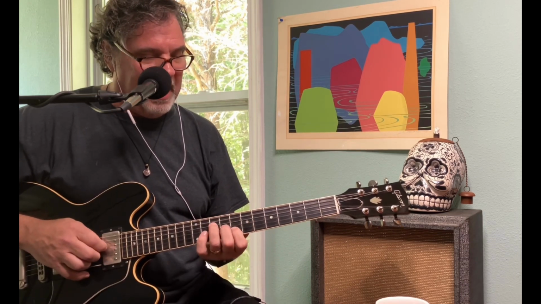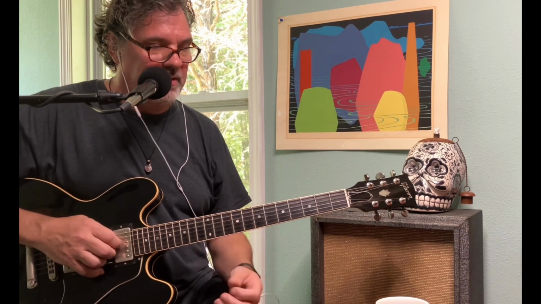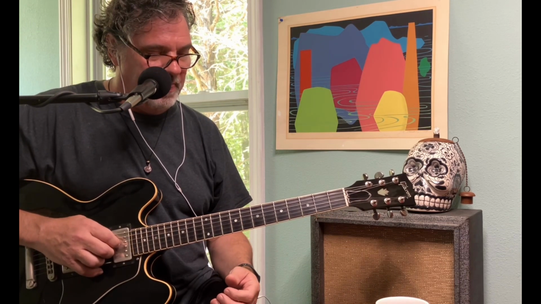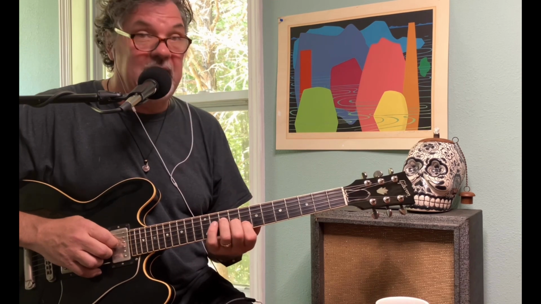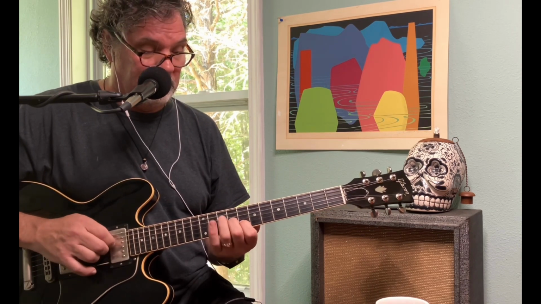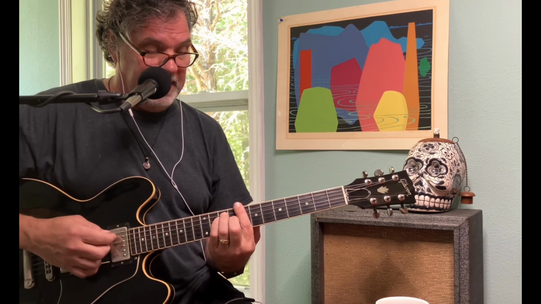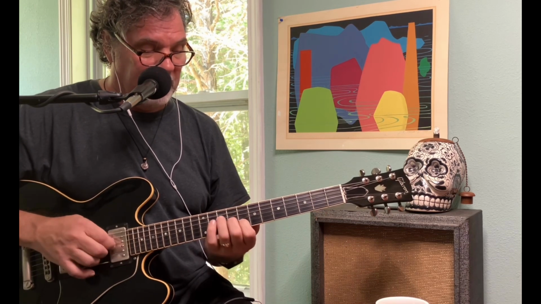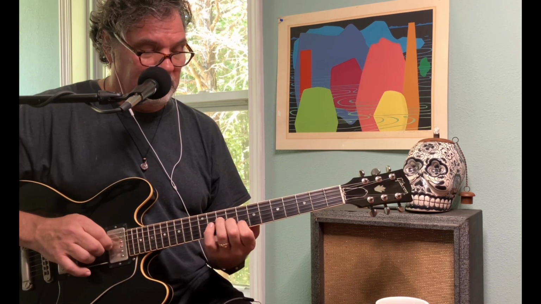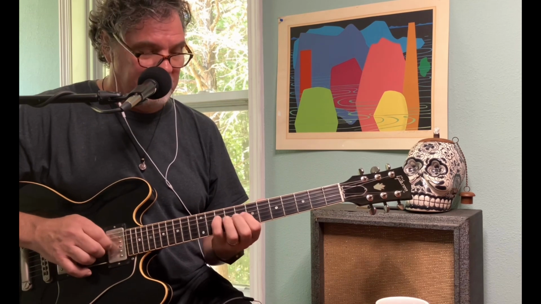So you can add that to amend your CAGED stuff, right? There's an E shape. You know, if you take these three strings out, you've got a C triad.